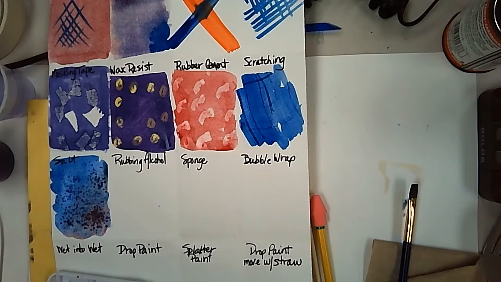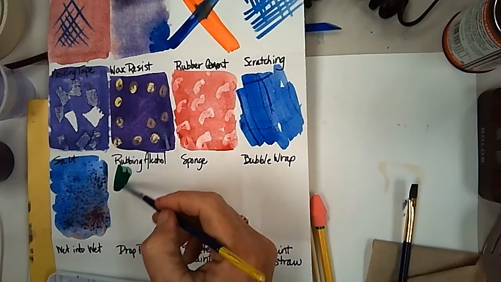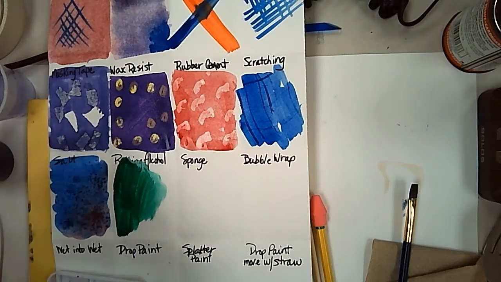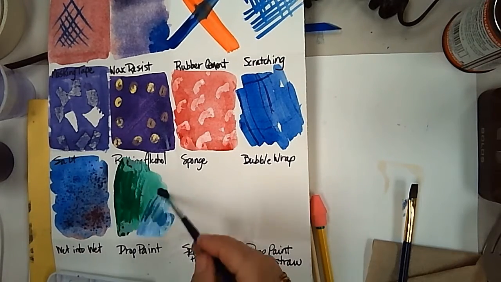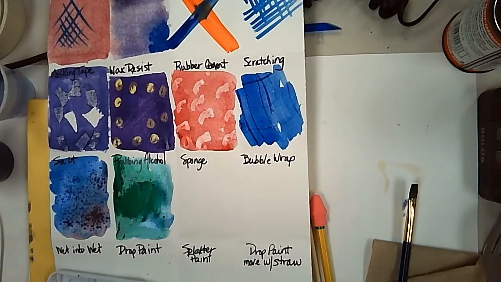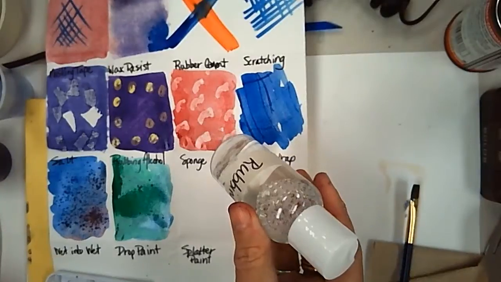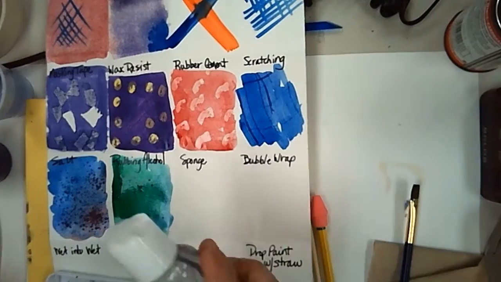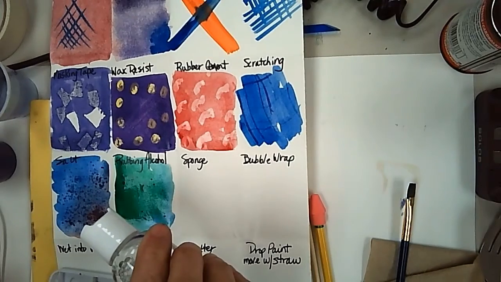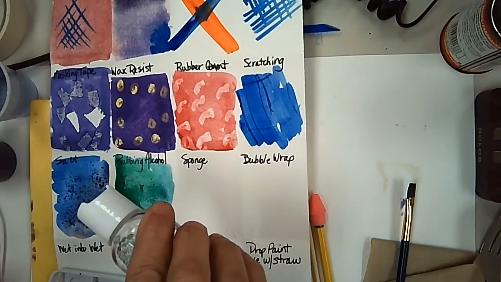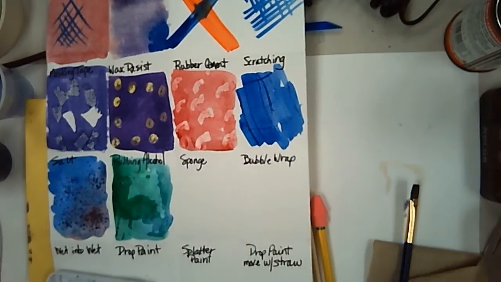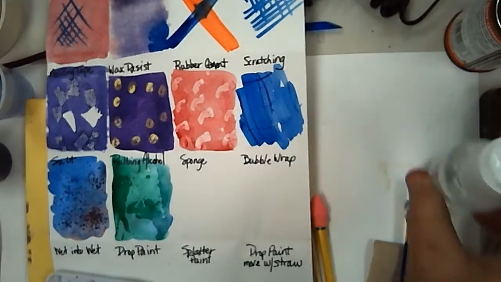The next is rubbing alcohol. So go ahead and put your pigment down. I'm going to pull a little bit of blue, let them go together. And then I will have some bottles of this over there labeled, and you will just click and you will drop. It really works better on the better watercolor paper, but just drip. And you can get some really cool techniques that way.